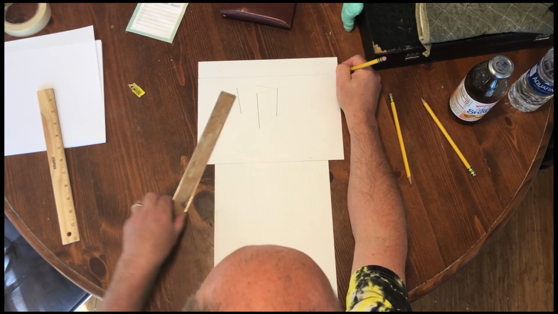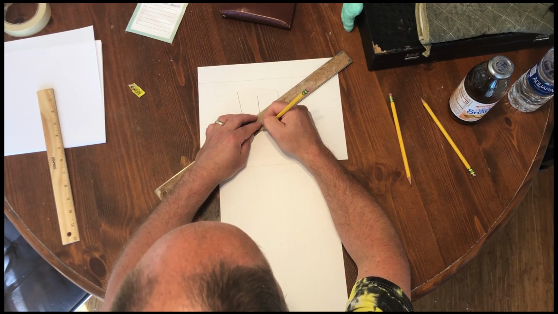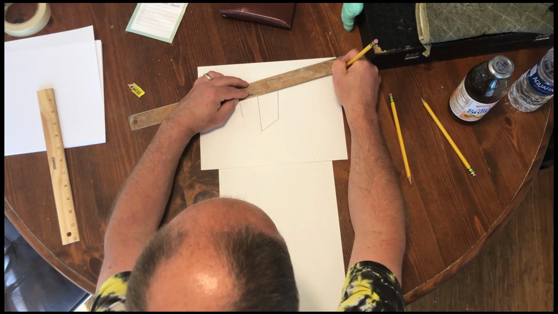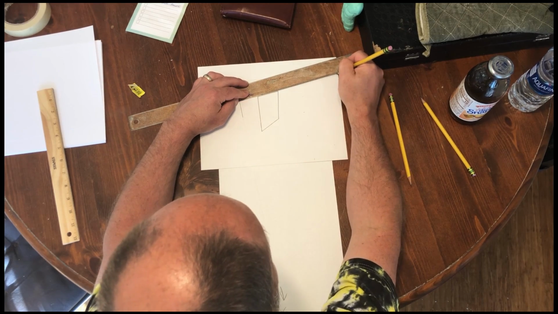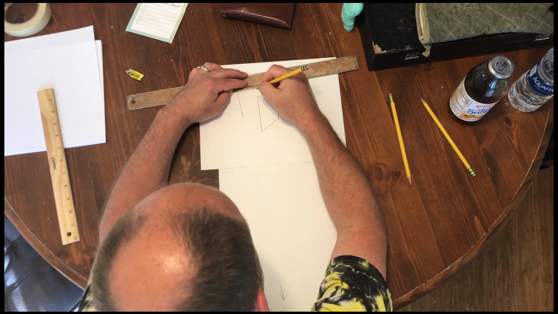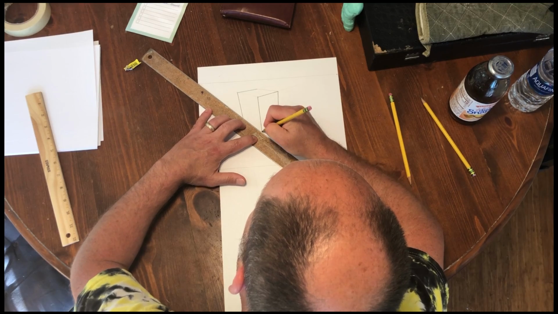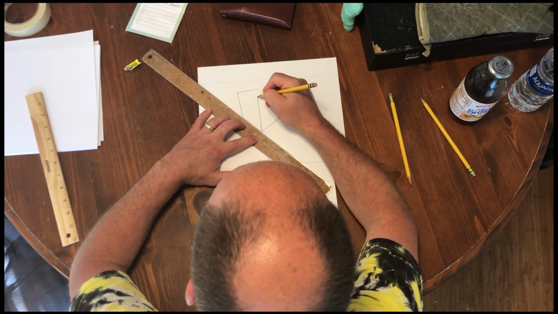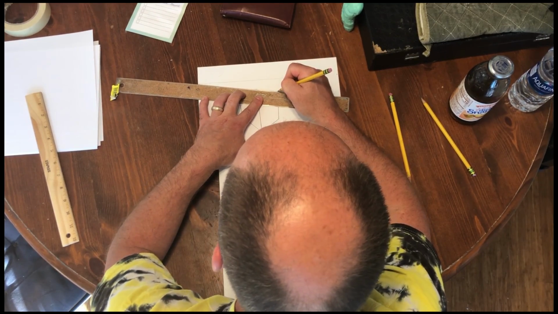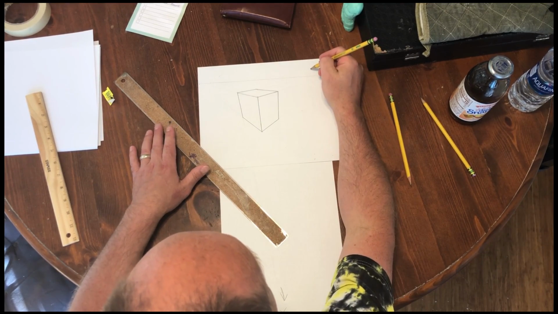Then we have 3 vanishing lines that head to this vanishing point, starting with that one, and that one, and that one. And then 3 vanishing point lines going off to the left. 1, 2, and 3. Now I want at least 1 of your 5 boxes to go over your horizon line.